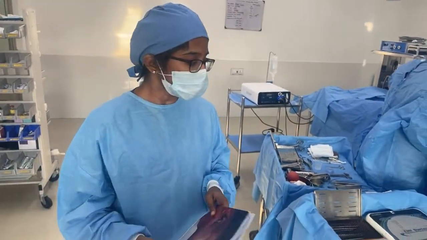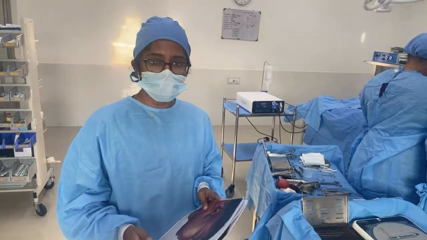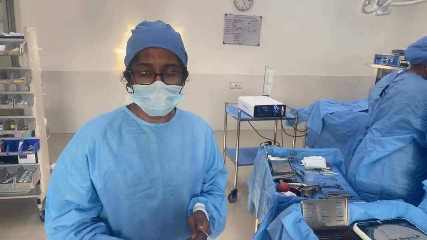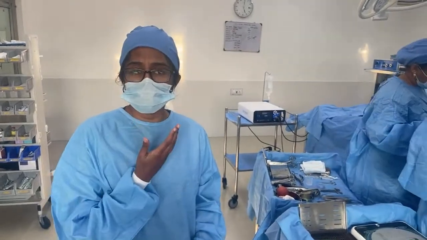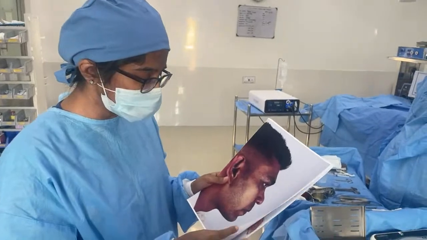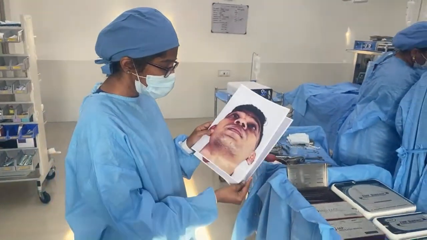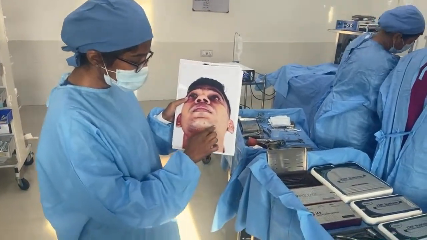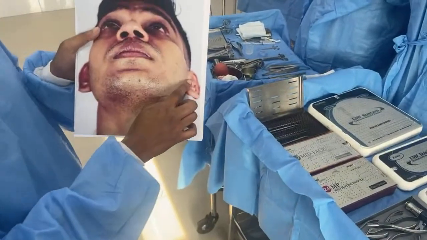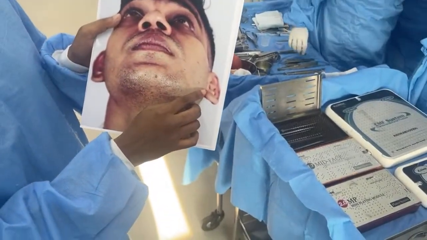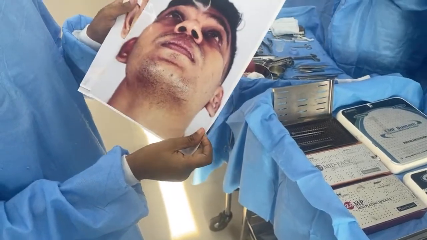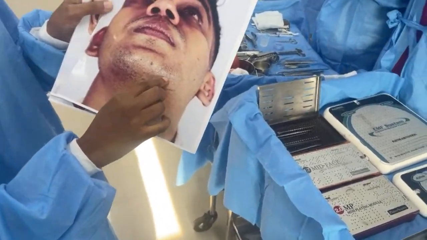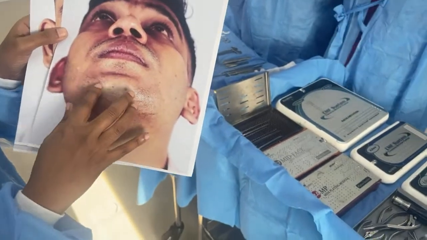Now, the other procedure is what we call an angle osteoplasty, meaning his complaint of the asymmetry over the jaw, which you can see in the frontal view here. See this side. This angle is going to be corrected. We're going to do some work on the bone, which will align with the chin. So he's going to get a nice jawline here.